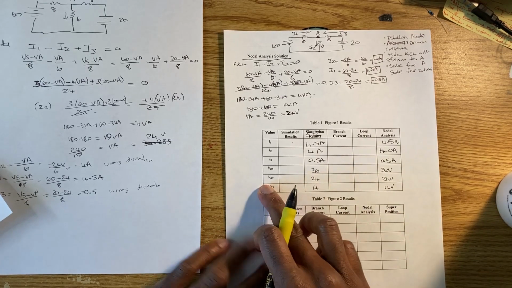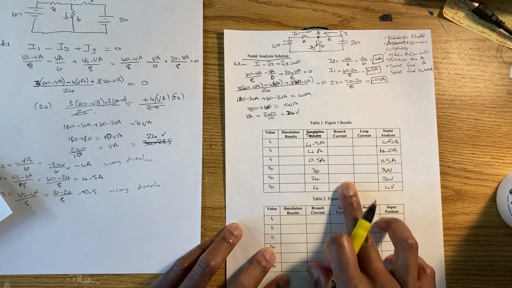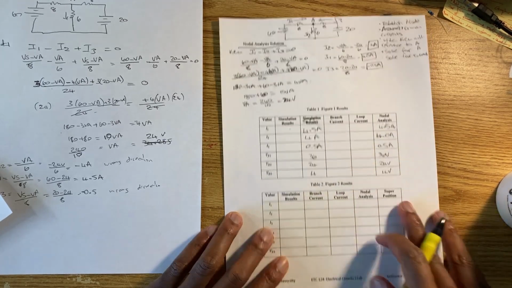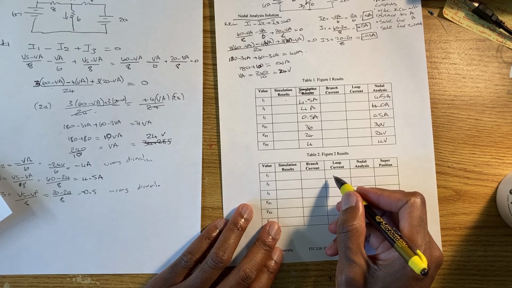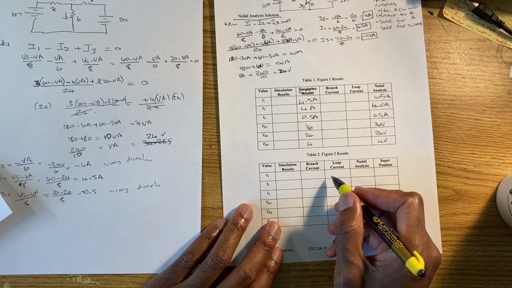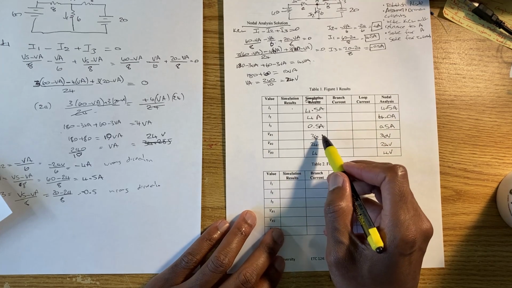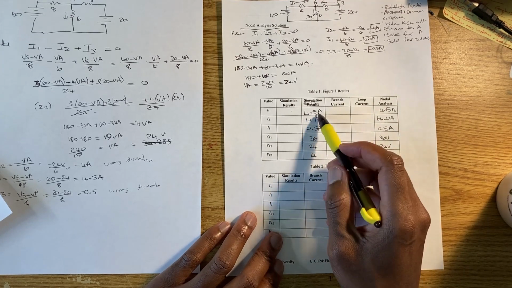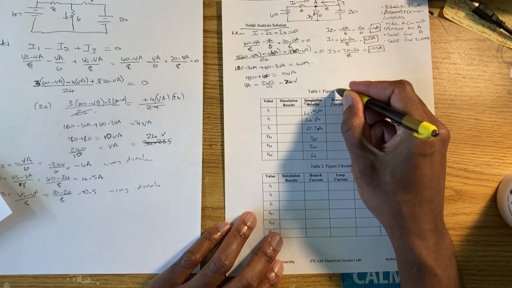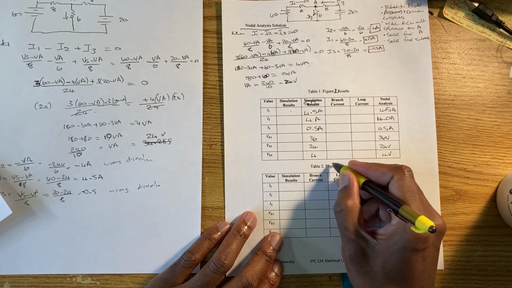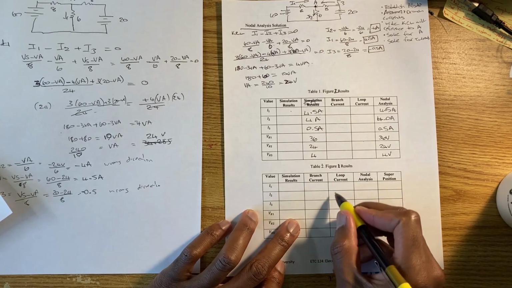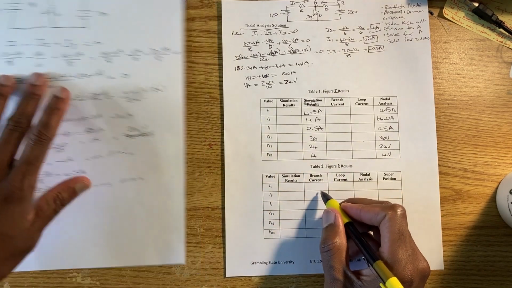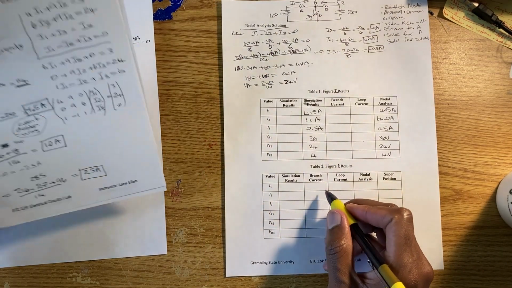Of course you will look at the simulation, and when you calculate the branch current method, you can put your results in here. We did calculate the branch and loop for figure 1, and I wrote my answers in the wrong place, so I'm going to change this. This is for figure 2 and this is for figure 1.